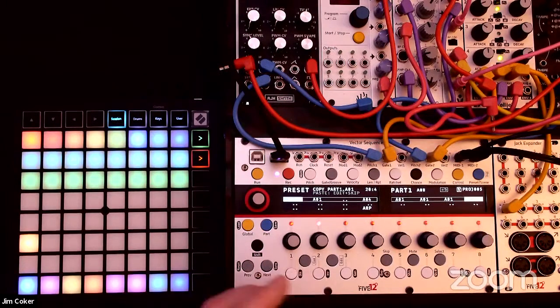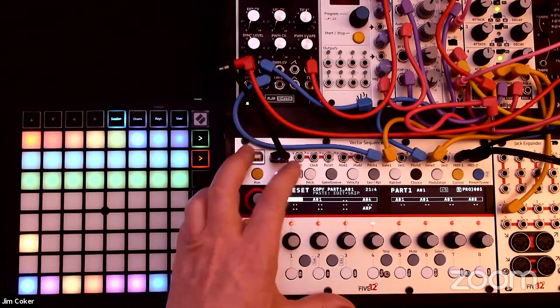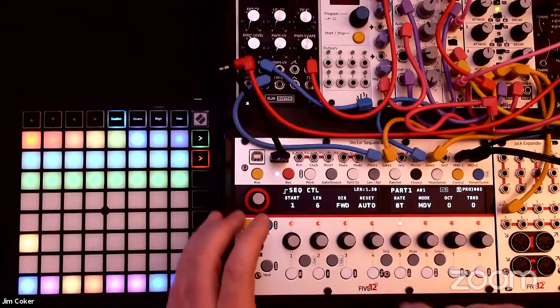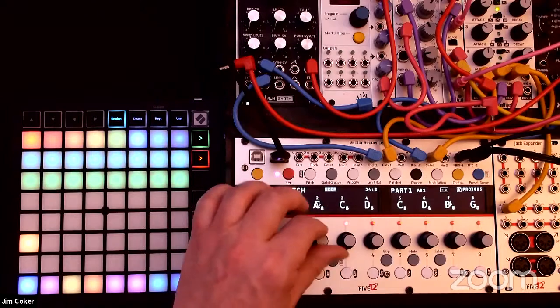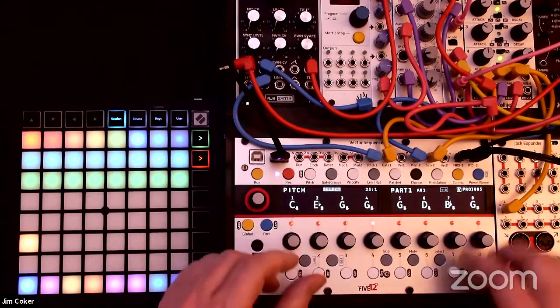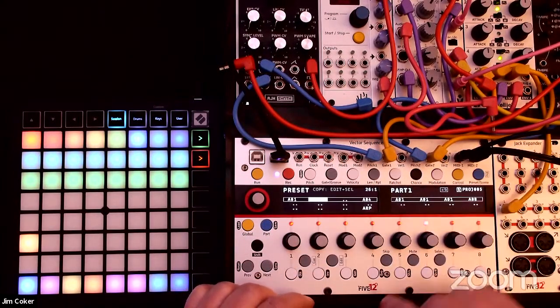And then I'm going to go back here. I'm going to make some random changes to these presets.